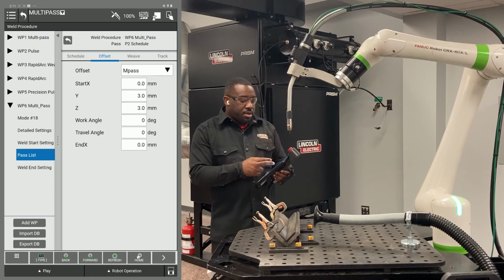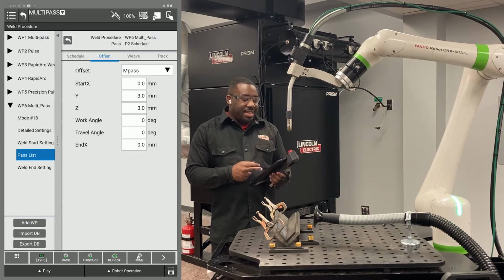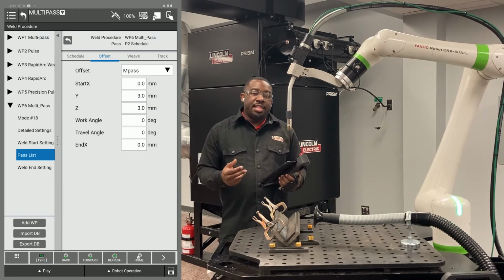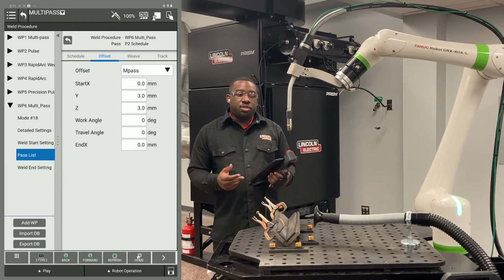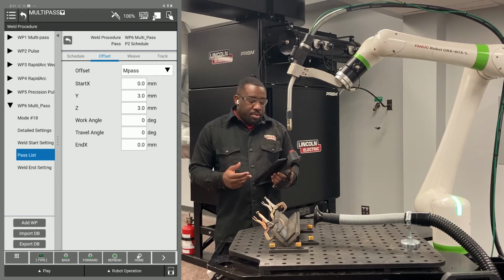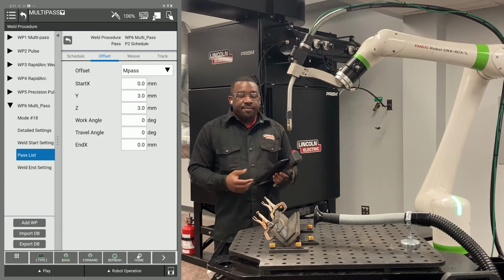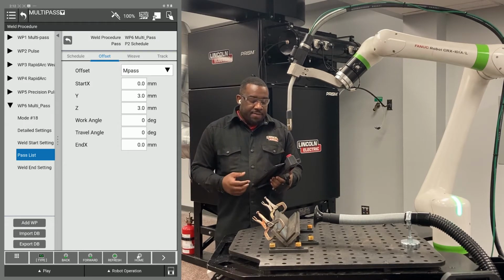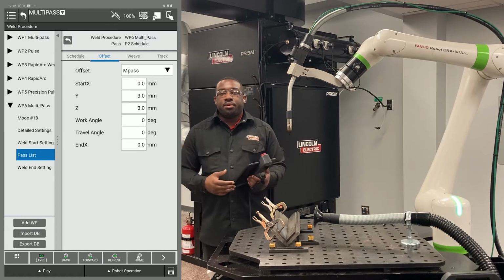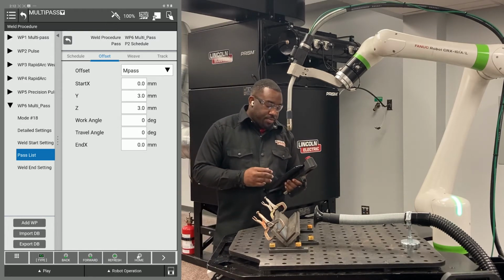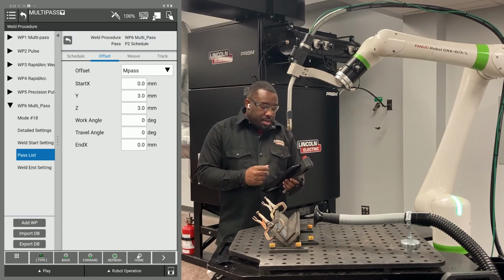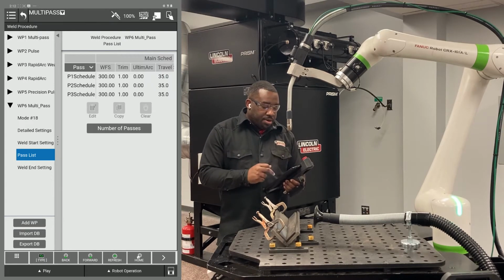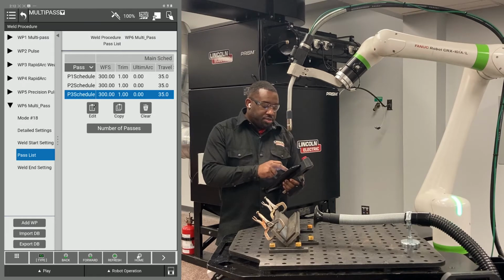You can see on my screen it says start X and end X. That's the path and the length of your weld. If you wanted to stagger your starts, you would either put positive in your start X or negative in your end X to stagger your welds. So that'll be my second pass. I'm going to hit my return button here and go to schedule 3.